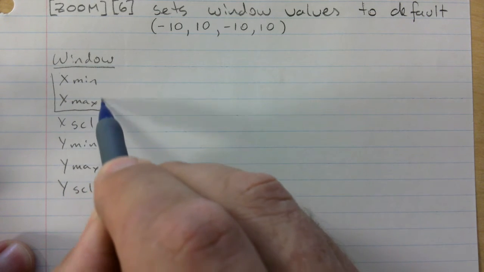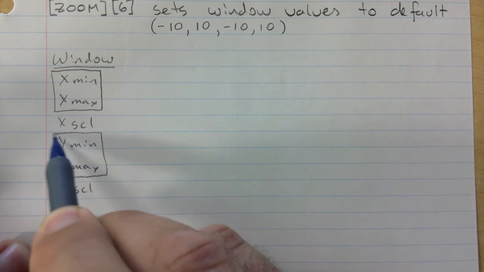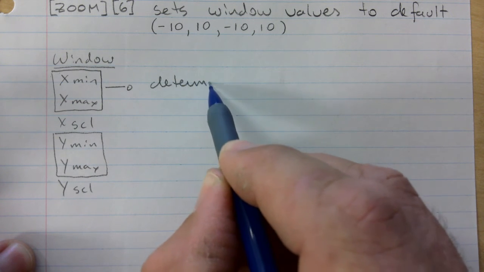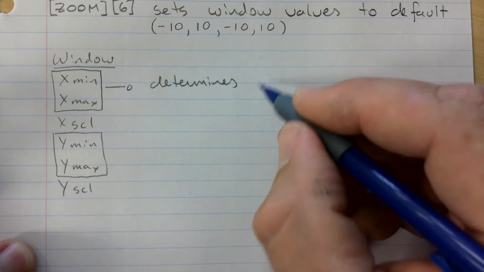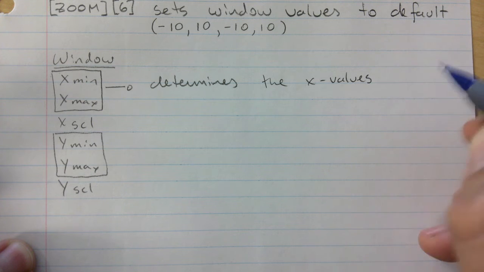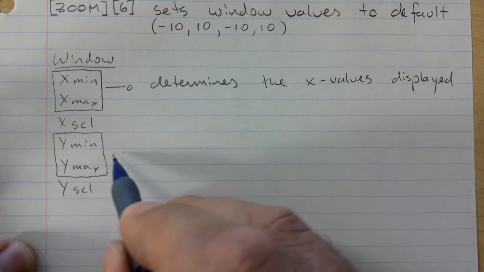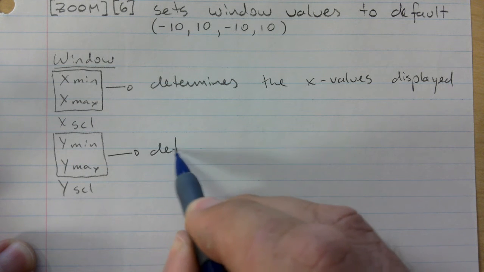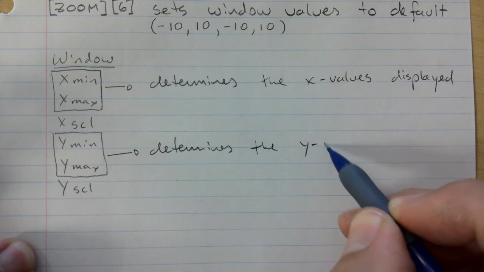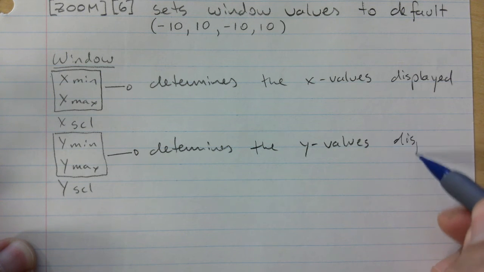We're only going to use these two here and these two here. This determines the X values displayed, and this determines the Y values displayed.